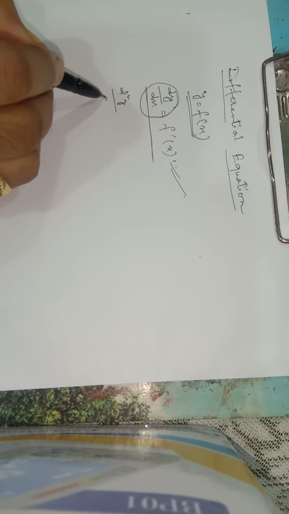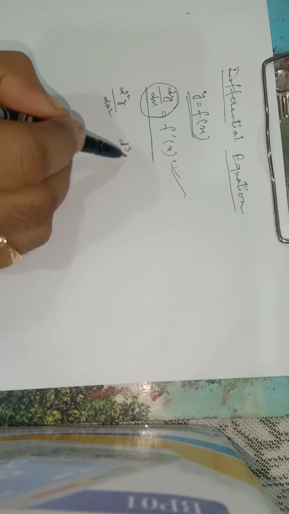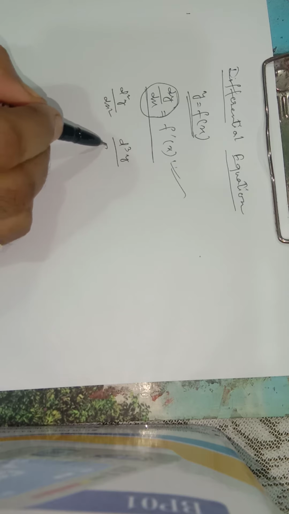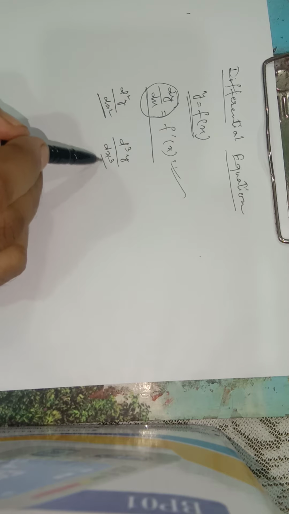If we have higher order derivatives like d square y by dx square or d cube y by dx cube, then this is your second order differential equation, this is your third order differential equation.